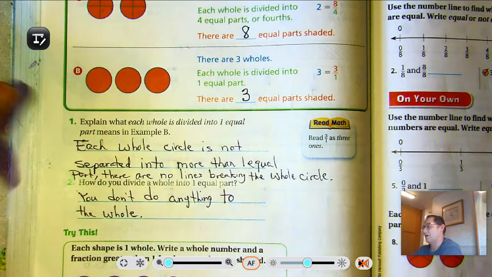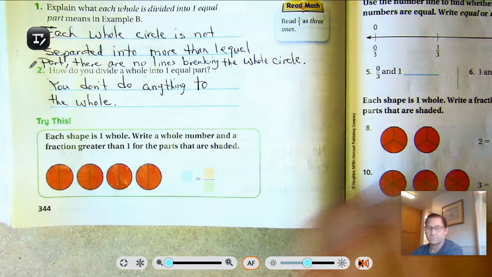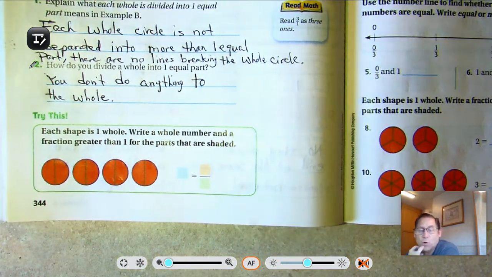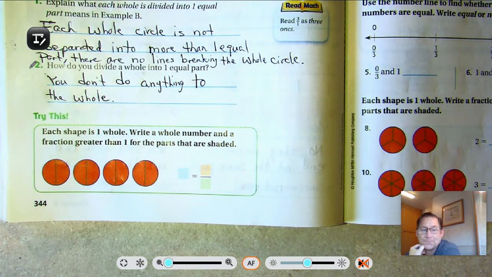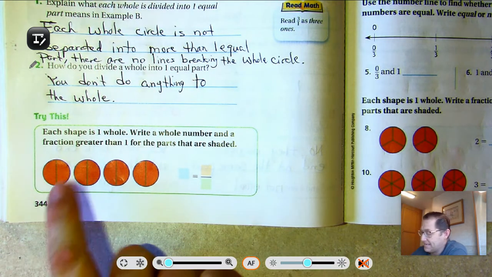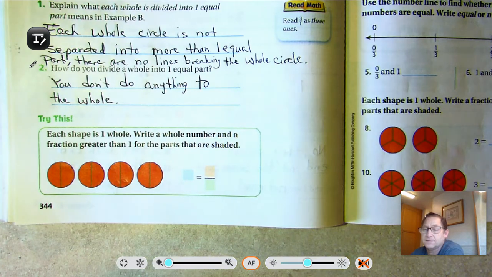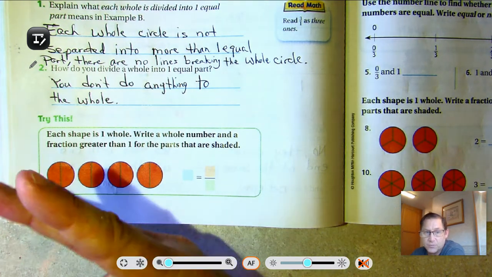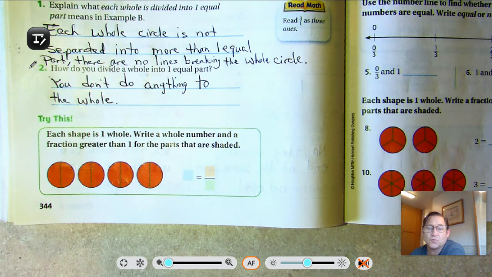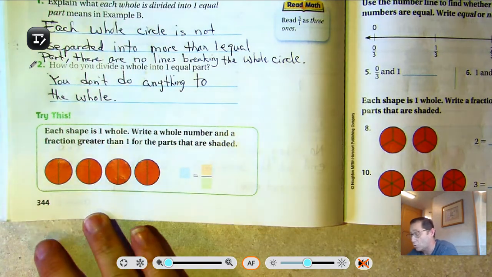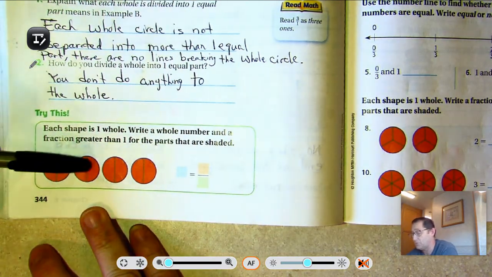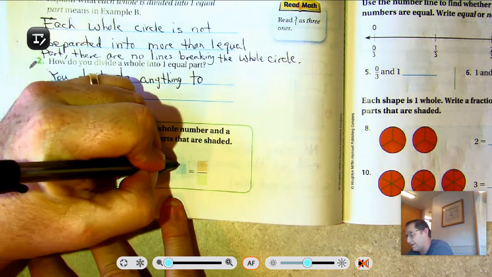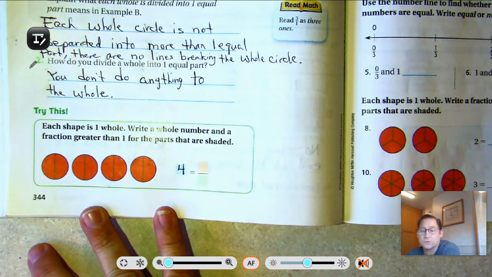Okay. All right, so let's try this. Each shape is 1 whole. And I see that it's not divided into 1 equal part. It's divided into 2 equal parts, each circle. So write a whole number and a fraction greater than 1 for the parts that are shaded. So how many whole circles do we have? We have 1, 2, 3, 4. So we have 4 whole circles.